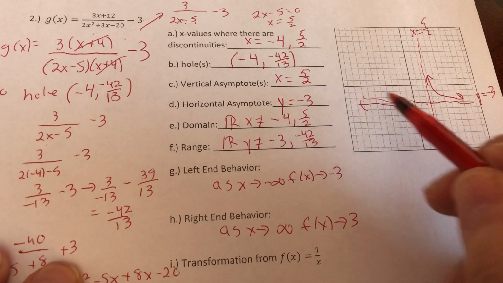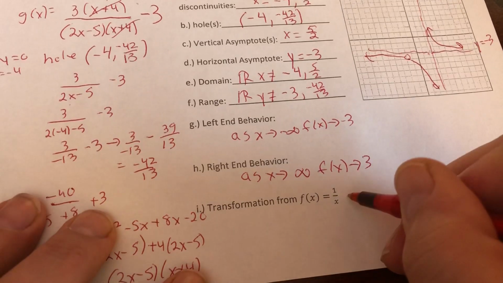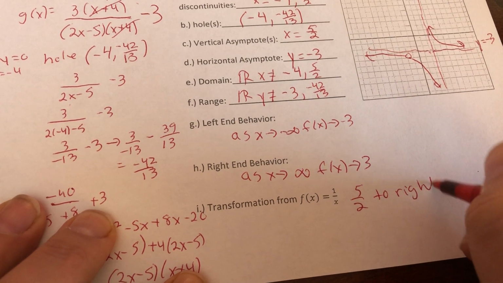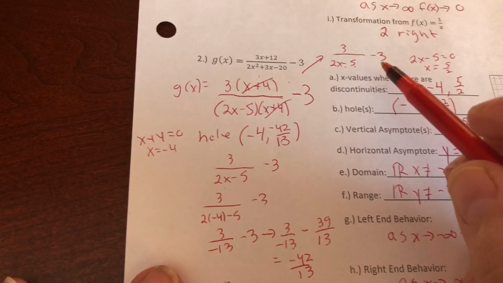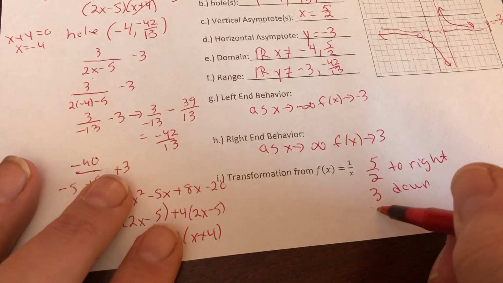Transformation. So notice we shifted 5 halves to the right and 3 down. So 5 halves to the right, or 2.5 to the right, 3 down. And notice our numerator has a 3 in it. And that makes it a vertical dilation of 3.